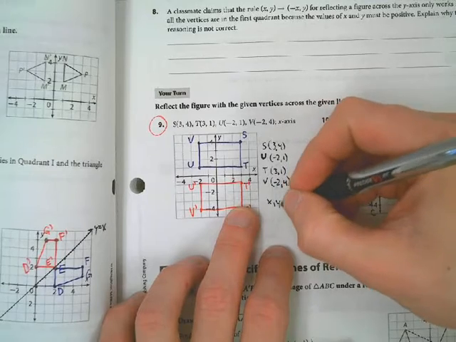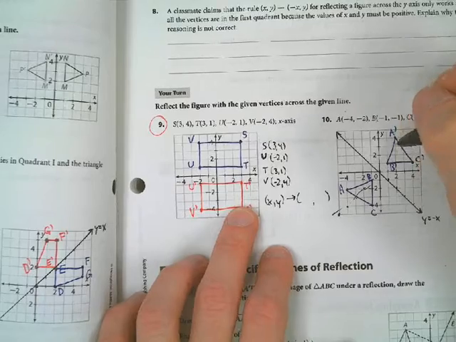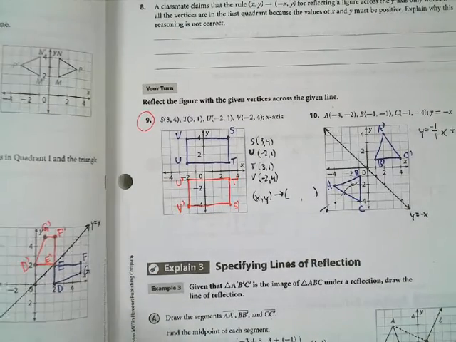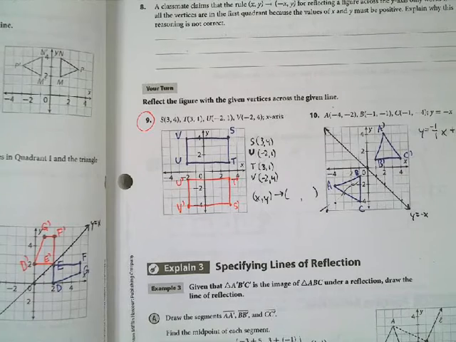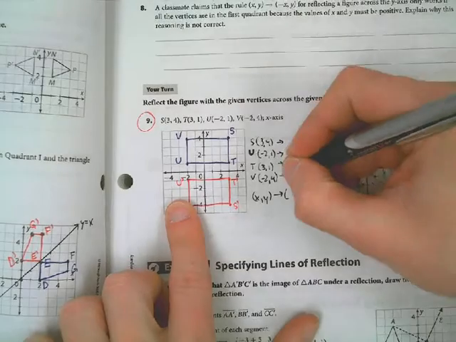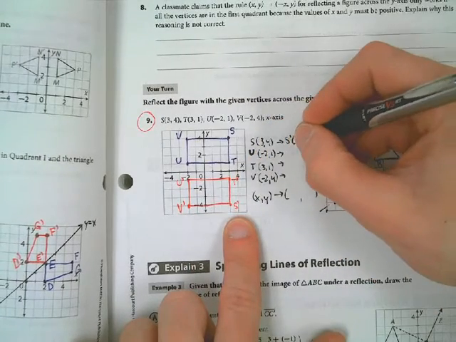Okay, let's see how this is changing. If I look back at my transformation, S prime became the point 3, -4. U prime became the point -2, -1.